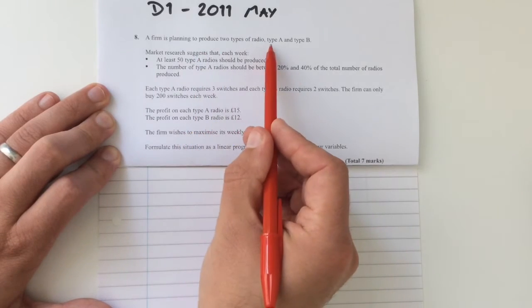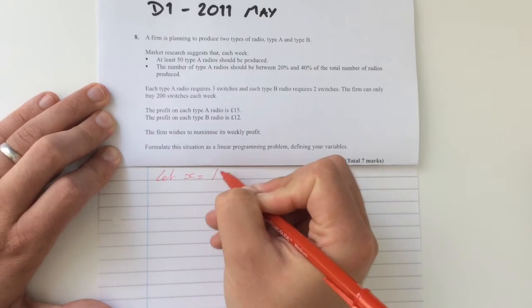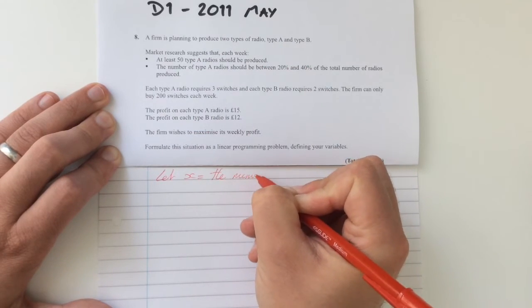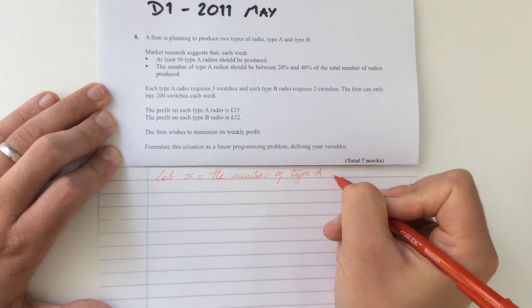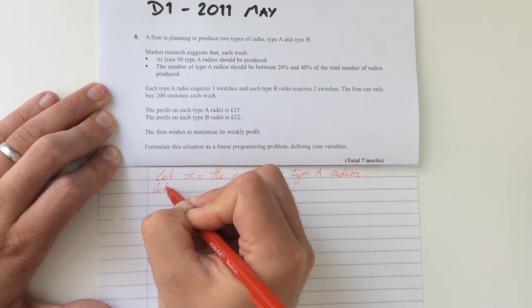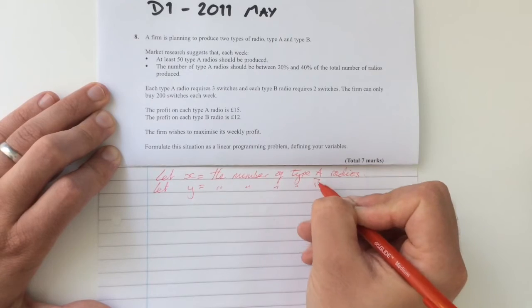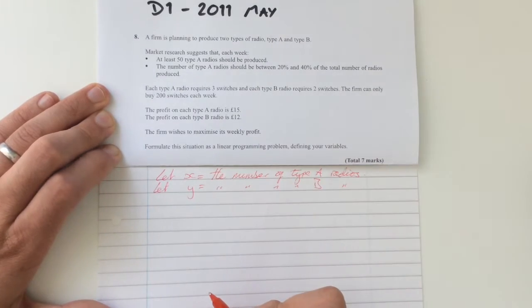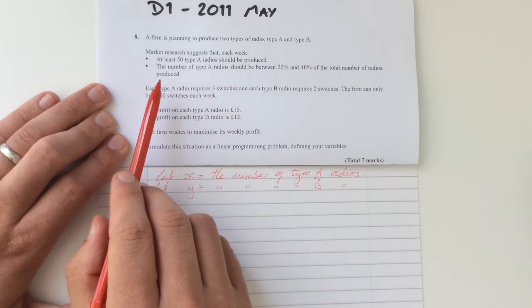So we've got 2 types of radio, A and B, and I'm simply going to say let X equal the number of type A radios. And I'm going to let Y equal the number of type B radios. We can then go straight through each of the statements, translating them into mathematical expressions.